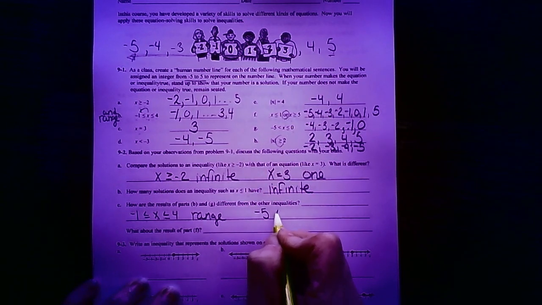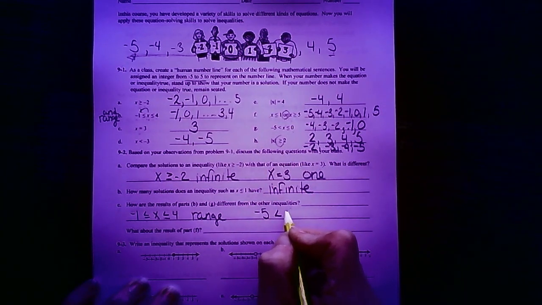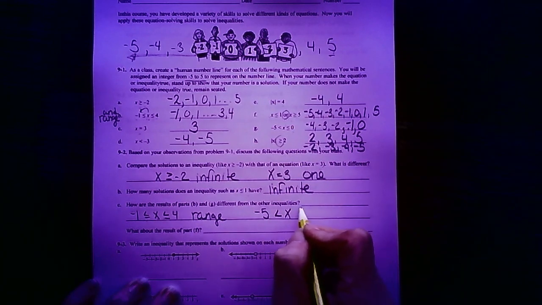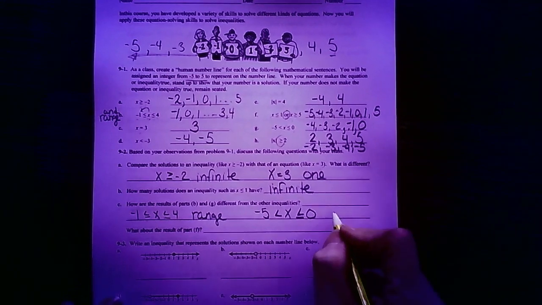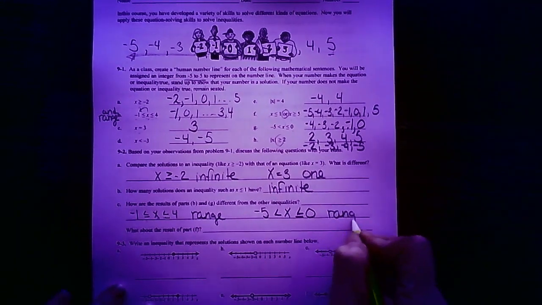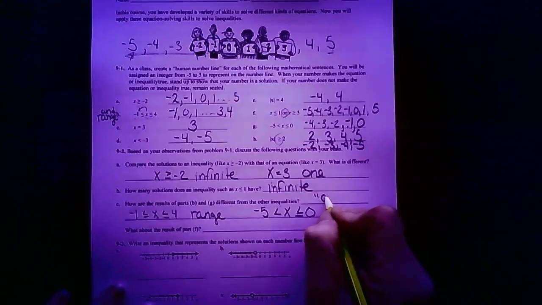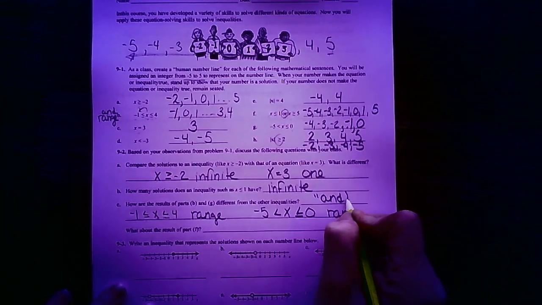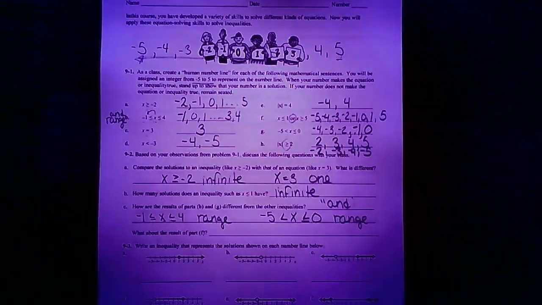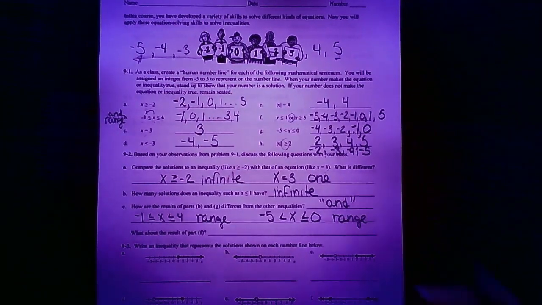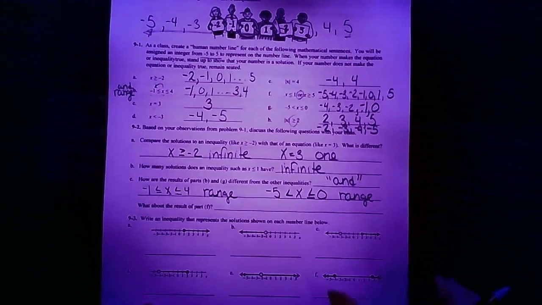We have x is greater than -5 and x is less than or equal to 0. We're going to have a range again. So when we have an and, we're often going to have a range. That compound inequality gives you sort of the two bookends, the high and the low.